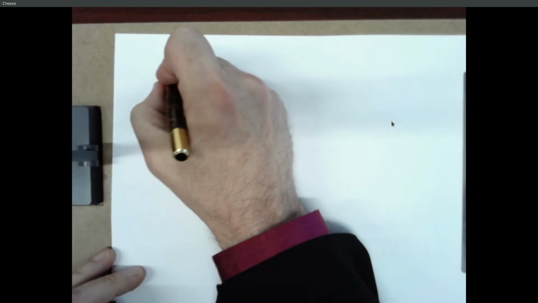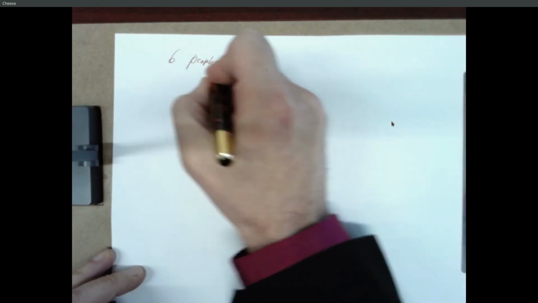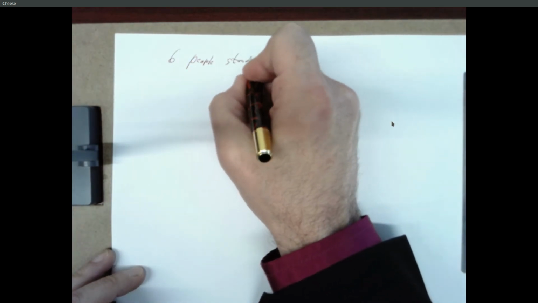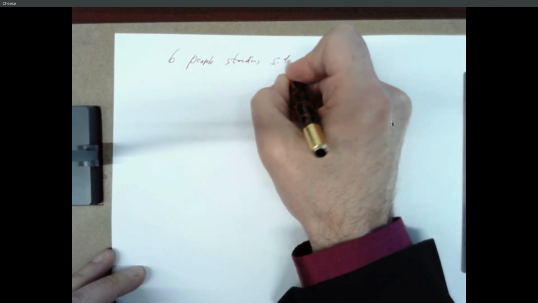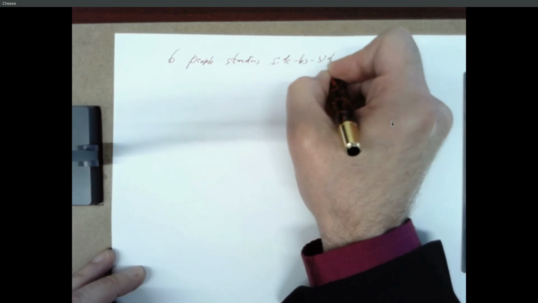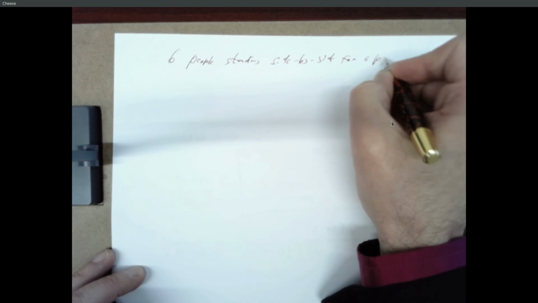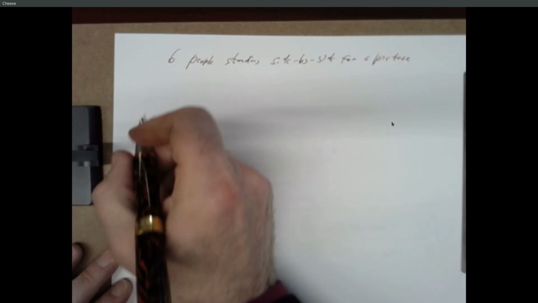Right? You've got 6 people standing side by side for a picture. How many possible pictures can you come up with? How many different ways can you arrange these 6 people side by side? 6, actually.